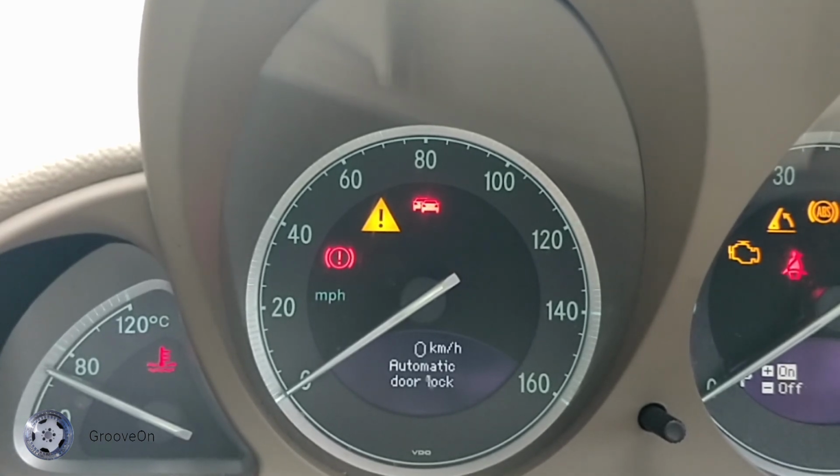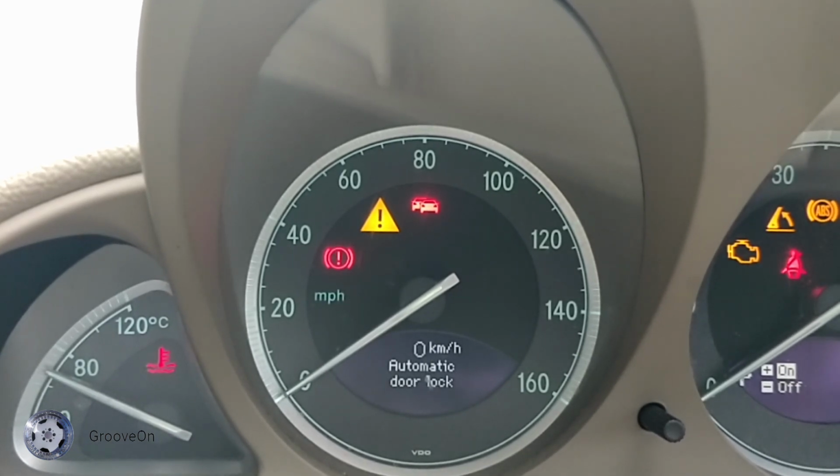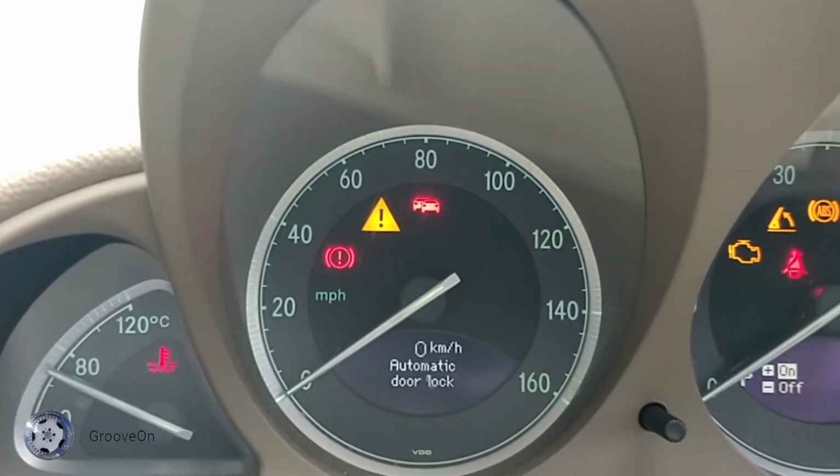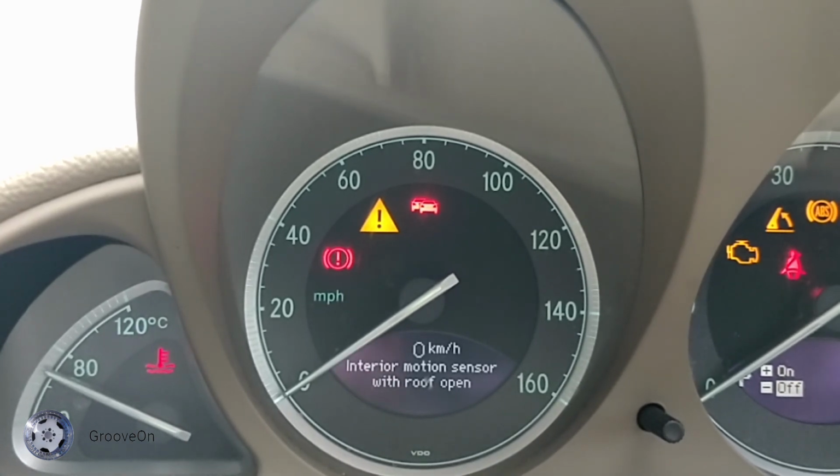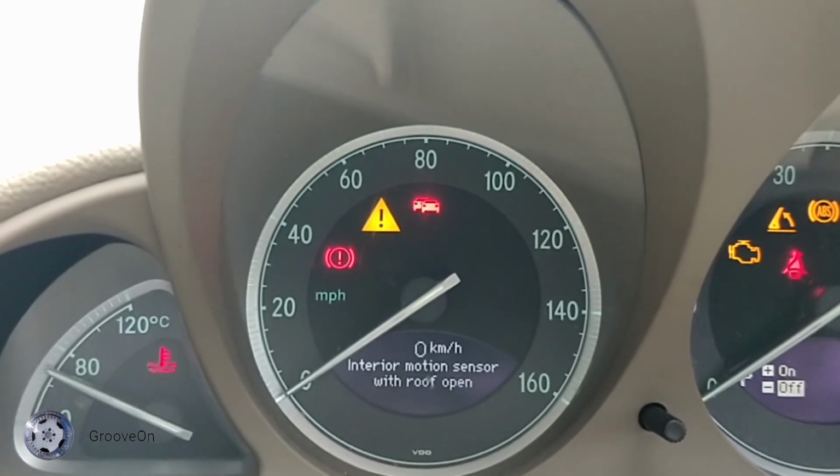Automatic door lock. So this is good. So you've got on, off. Now I have mine on. That just basically means that the doors lock within, I think, you going over 5 miles an hour, they automatically lock. Interior motion sensor with roof open. Now if you put the roof down, I'm sure you know you don't want the motion sensor because it will go off if you park the vehicle and somebody walks past potentially. So I have that switched off.